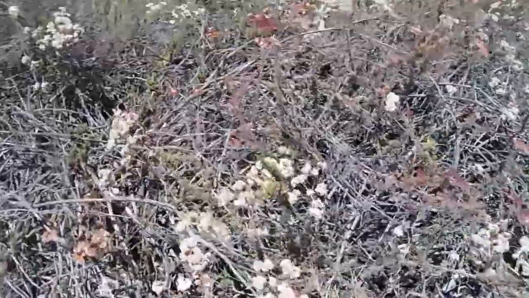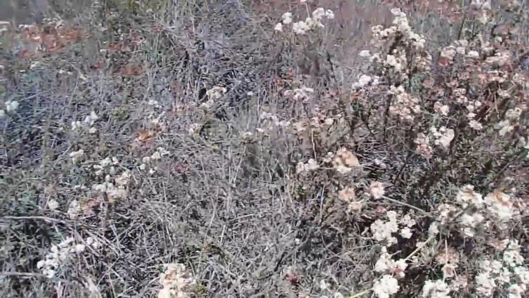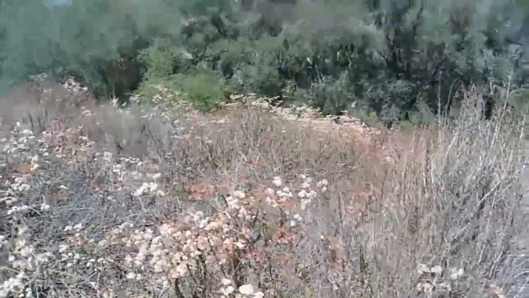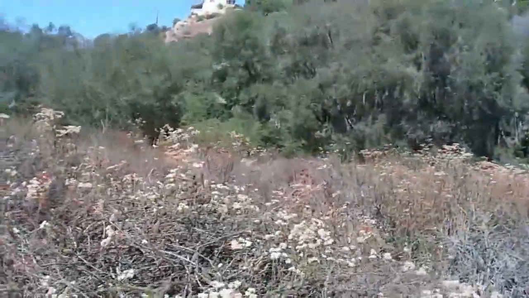Today I want to focus on the California buckwheat, also known as flat top buckwheat. This is Eriogonum fasciculatum, often pronounced Eriogonum as well. I pronounce it Eriogonum. I don't think there's a hard and fast rule for that. I digress. But since we're talking about the California buckwheat, there are three different subspecies or varieties. Some people call them subspecies, some people keep them at the variety level.